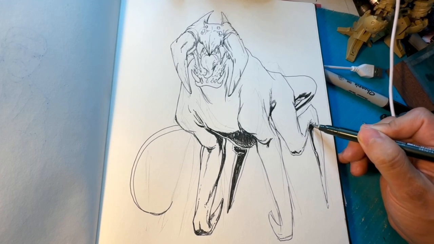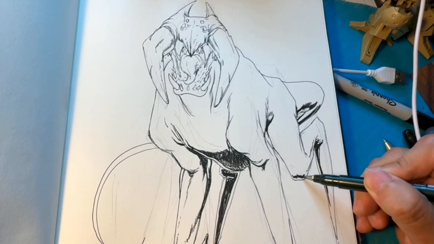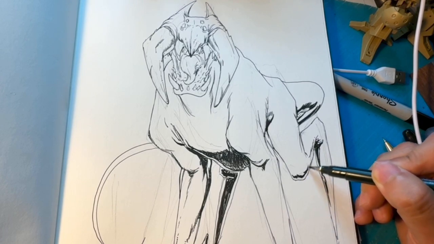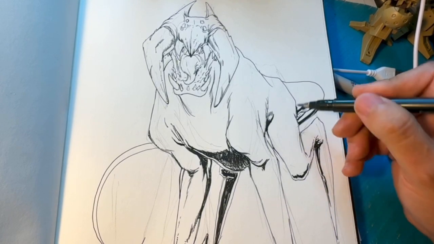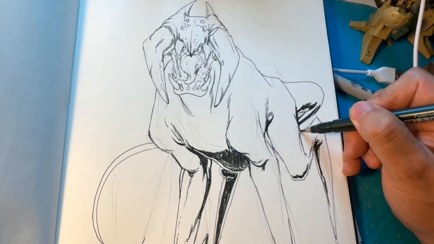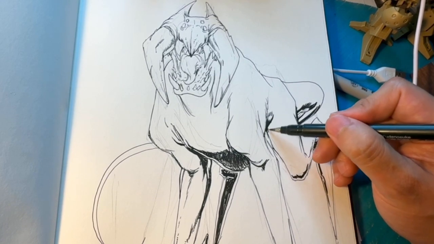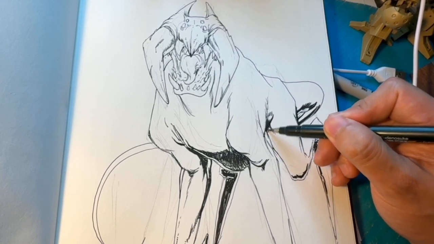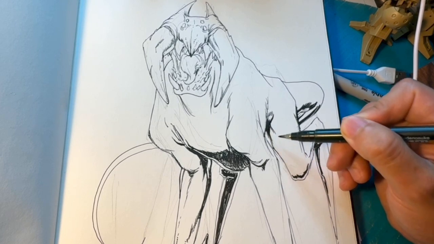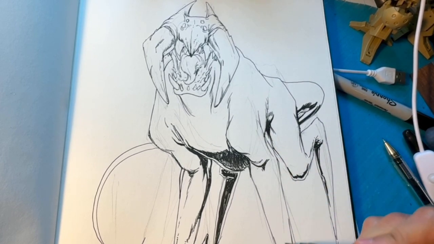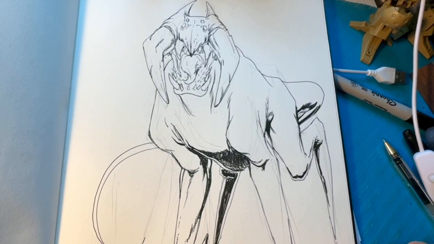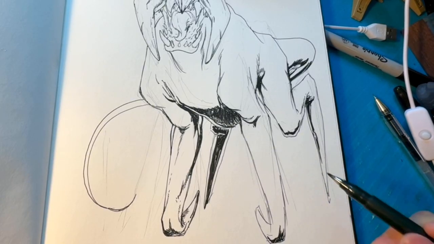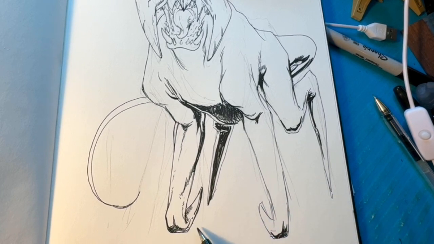There we go. And line over here. Under here. Same thing over here with one touching. And like I said before, it'd be a great way to put a cast shadow on the floor here.